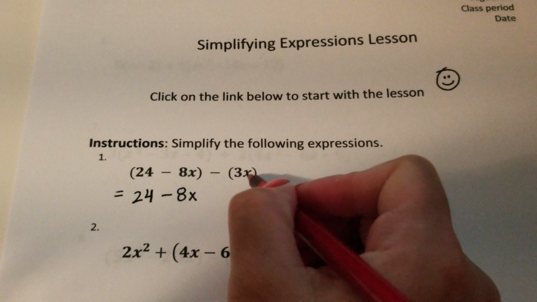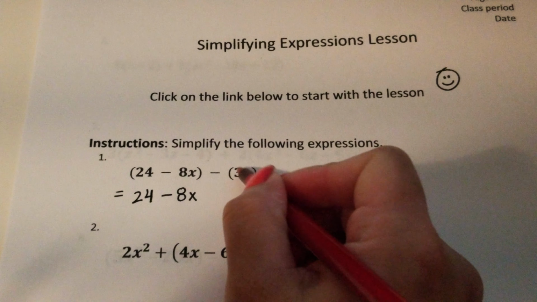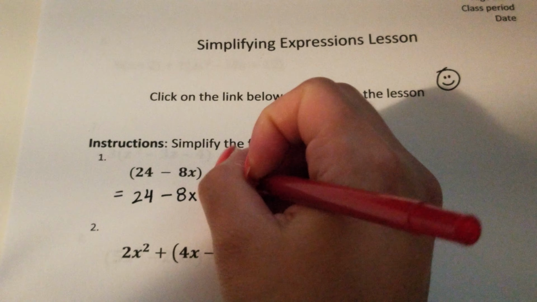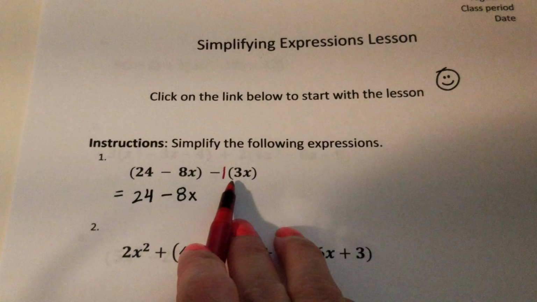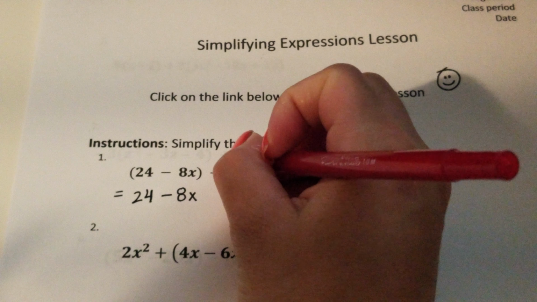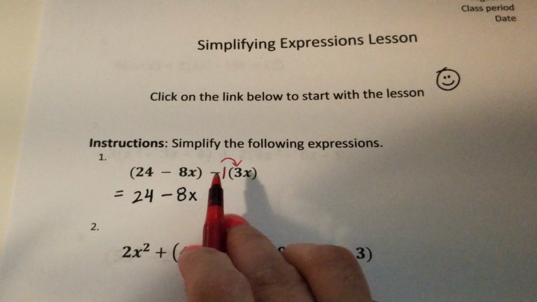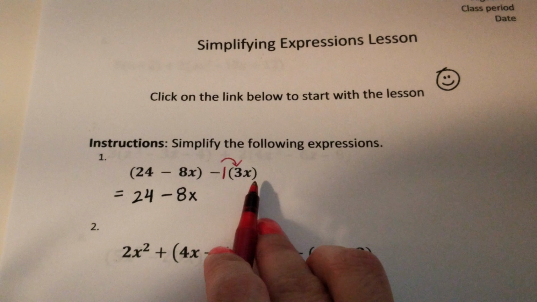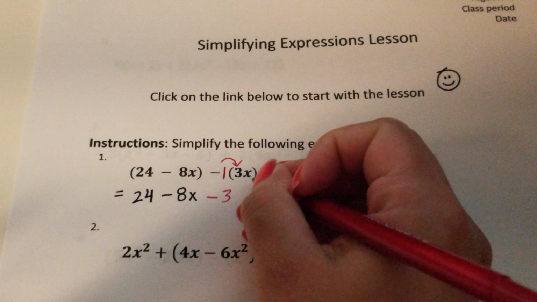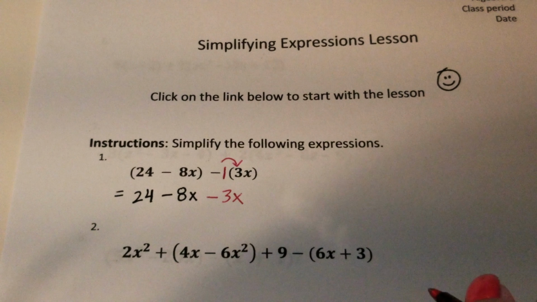But on this one, the x minus 3x in parentheses has the negative outside. So let's put a 1, because that means there is a negative 1 outside the parentheses. And let's just multiply this negative 1 times this number. So negative 1 times 3x, negative 1 times 3 will give you negative 3. And then just bring down the x.